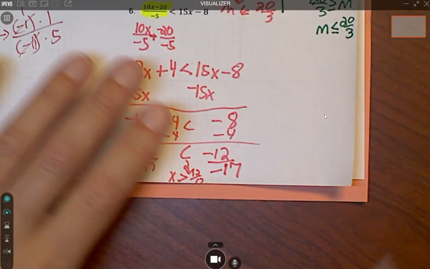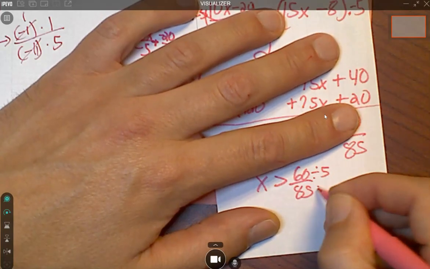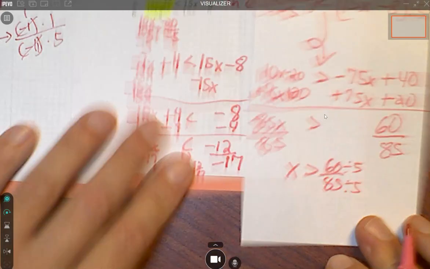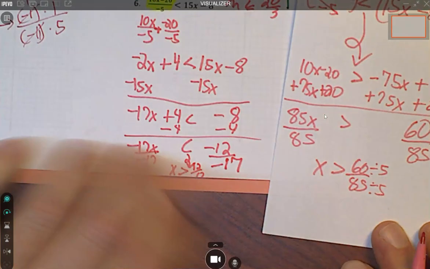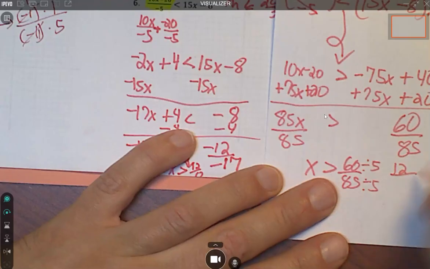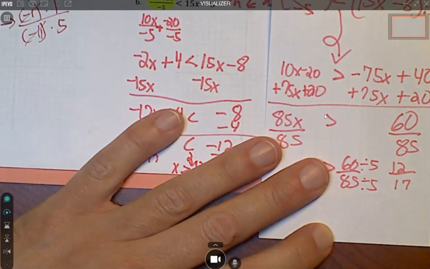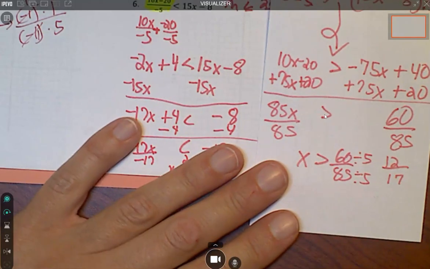But our answer, remember, was 12/17. If it ends in a 5 and a 0, 5 can go into it. So since I already know the answer is 12/17, I can guess that goes in 12 times, and 85 has to go into 5/17. And if you got a calculator out and double check me, you'd get it right.